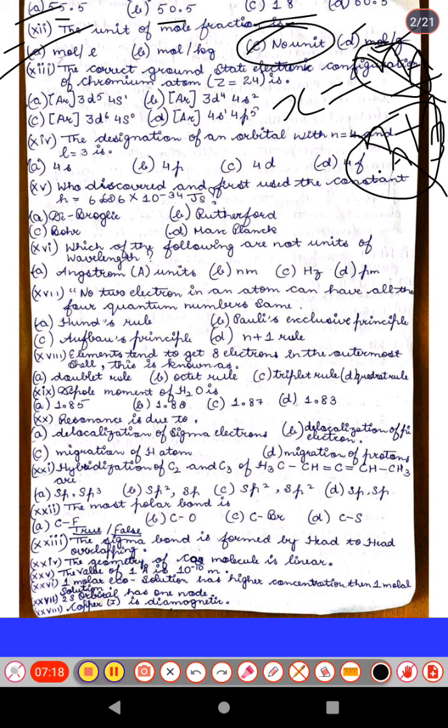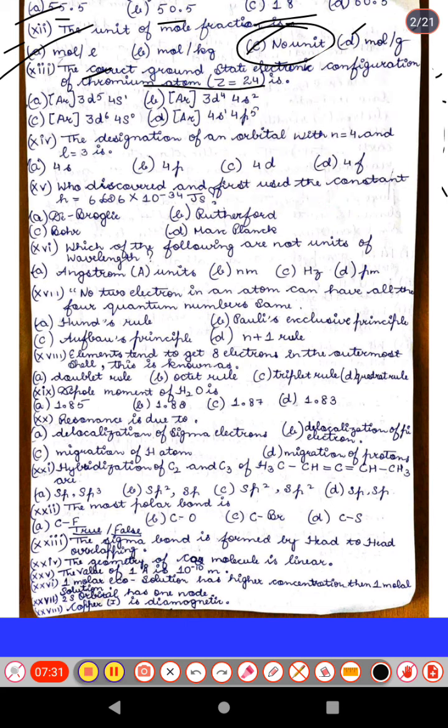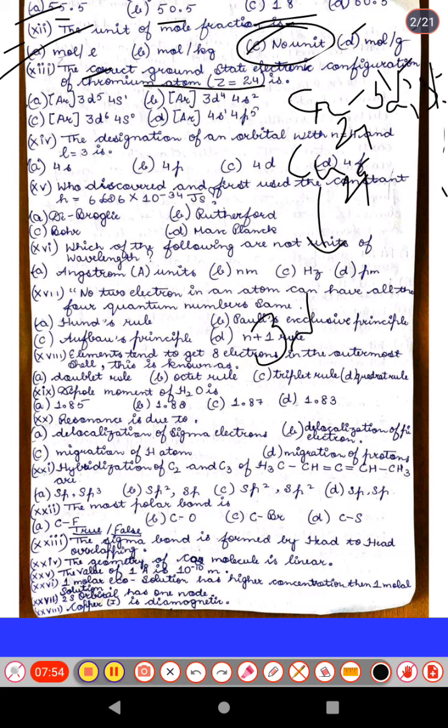Okay. Now next question is the correct ground state electronic configuration of chromium, Z equal to 24, atomic number 24. So if we do the correct general electronic configuration, we all know that in the first 30 elements, mainly two elements, copper and chromium, show exceptional configuration, chromium and copper, that is 24 and 29. In case of 24, argon 3d5 4s1, and here copper 3d10 4s1.